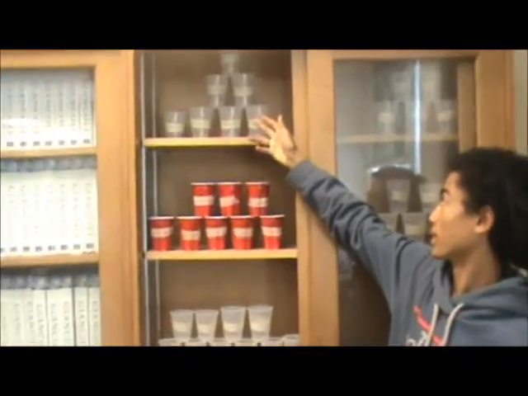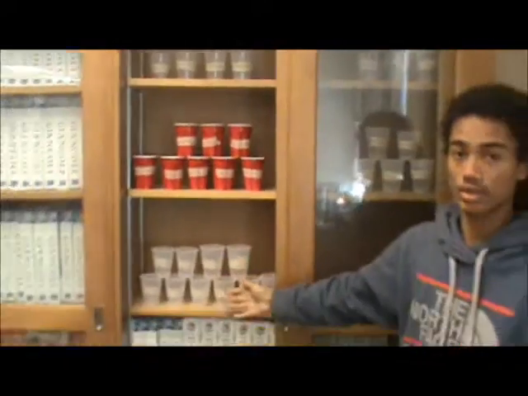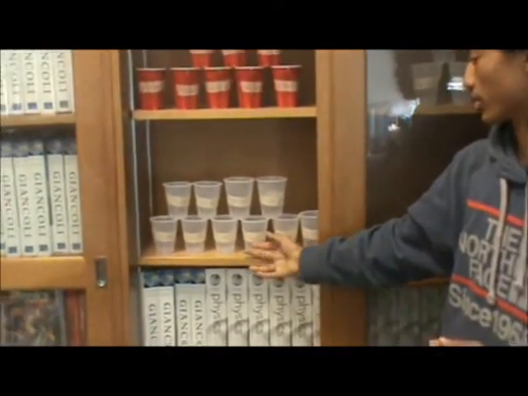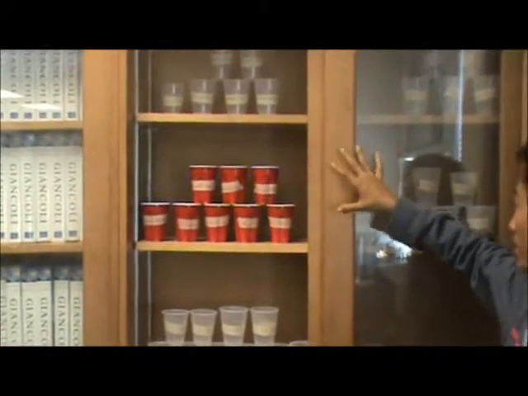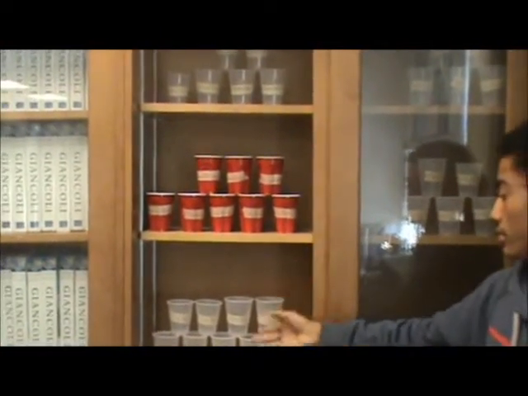We put the polyatomic ions on a separate shelf because they cannot be on the same shelf as these organic ions, the same as these, and the rest are these inorganic ions. So they just have to be separated.